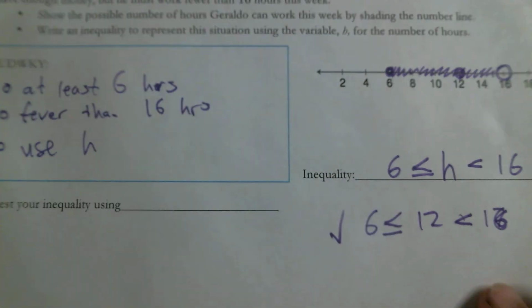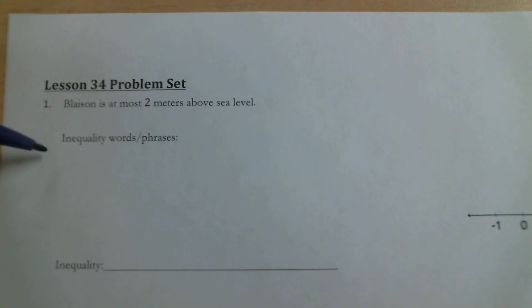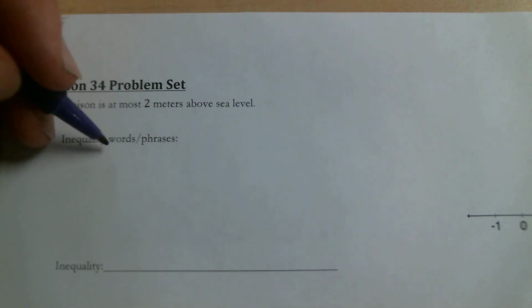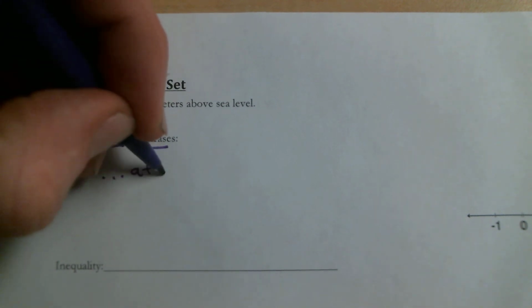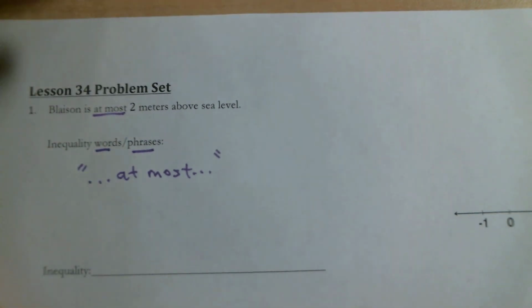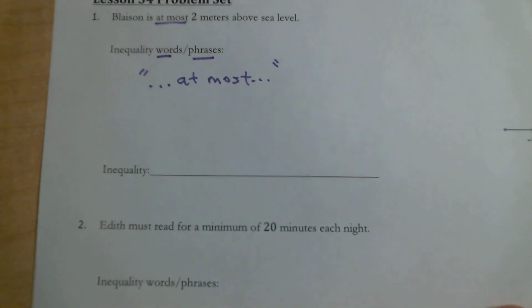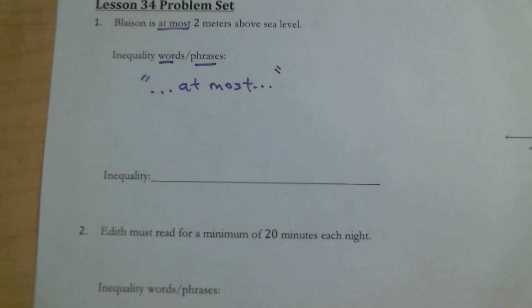All right, so same thing as last time. All you do is go on into your problem set. This time I want you to write some of the inequality words or phrases you see. So for example, this one says, Blaisen is at most 2 meters above sea level. Your inequality words or phrases in this one, for example, would be at most. So I want you to write those down and code them each time you work. Write your inequality and you graph it on here. For your inequality, you can use any variable you want. So if it's Blaisen's, you might use B, or you can use X or whatever letter works for you.